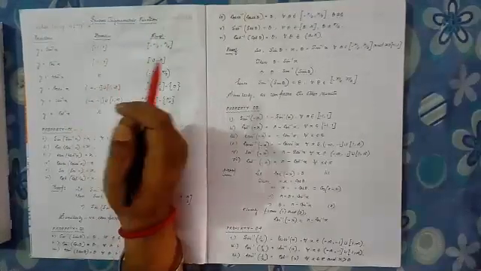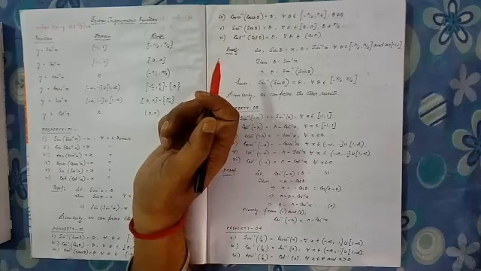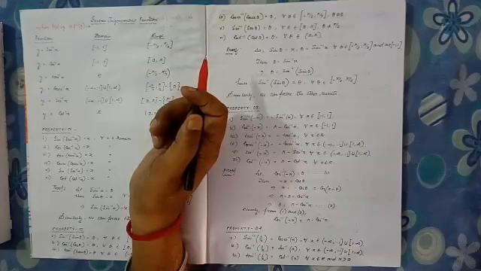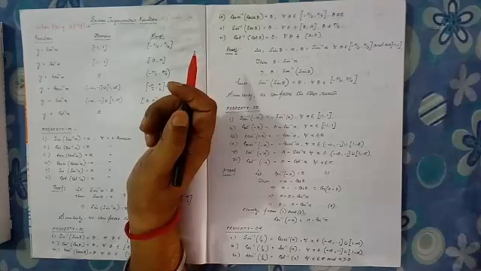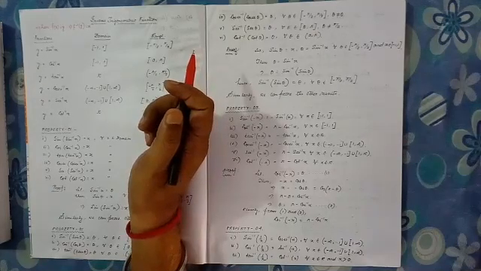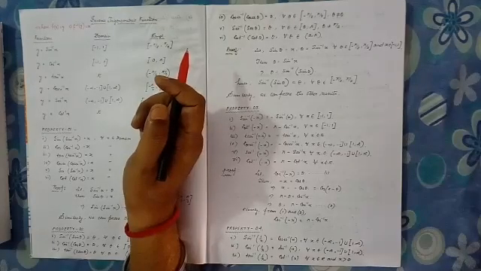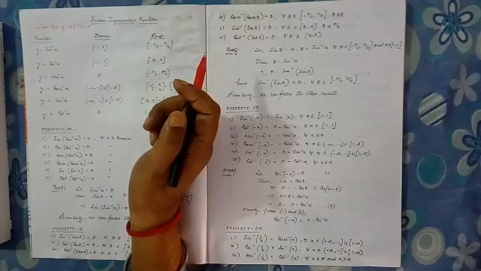For that purpose, we have to restrict the domain to the closed interval -π/2 to π/2. Then f is one-one and onto with range the closed interval -1 to 1.